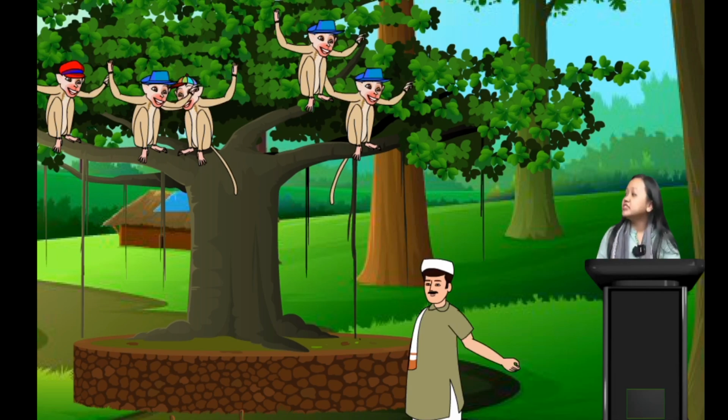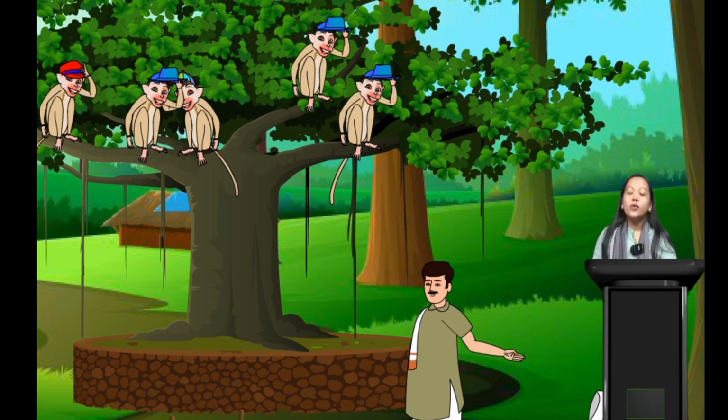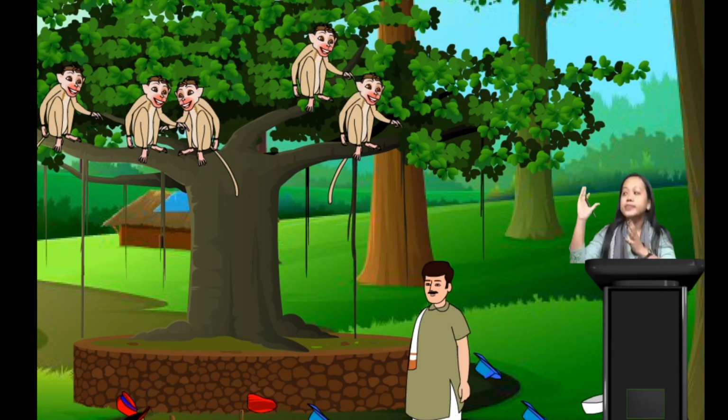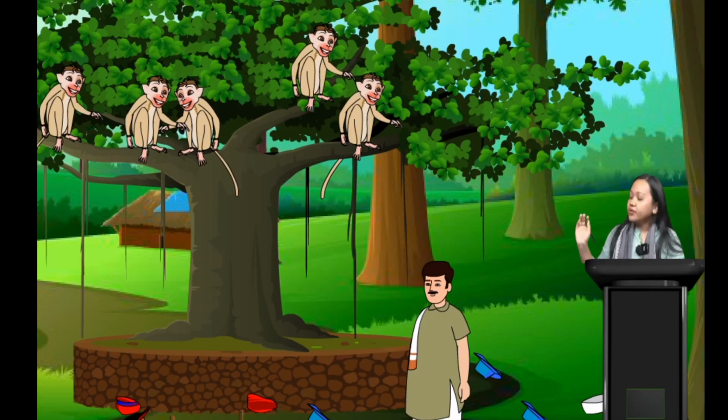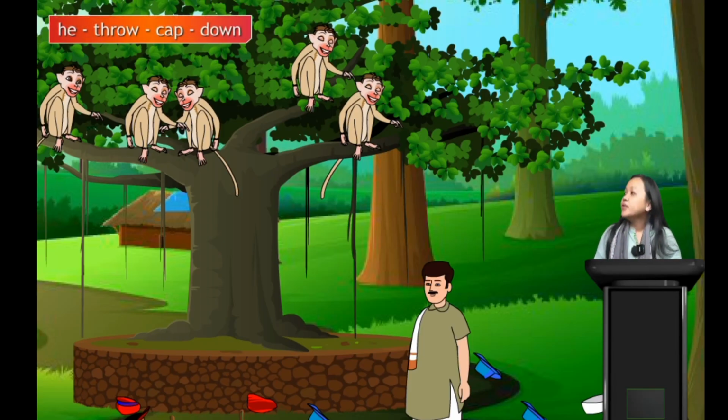Next, now let's see what he does. Whatever he is doing, these monkeys are repeating what he does, right? Okay, so now we can see he danced. They also danced. He took his cap down and these monkeys also took and threw their caps down, right?